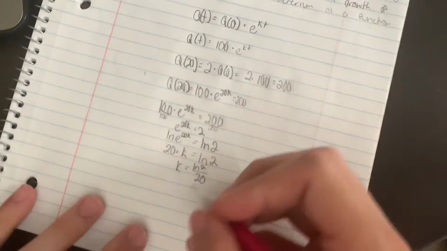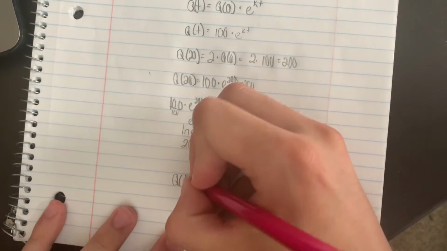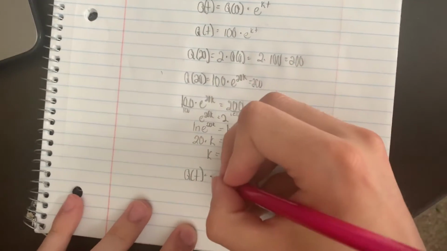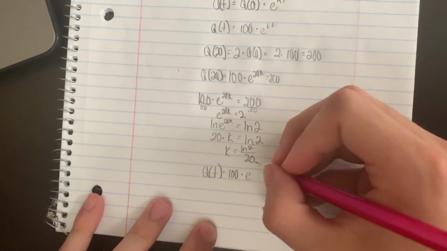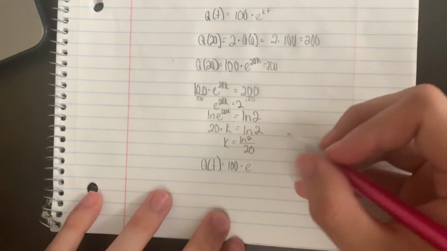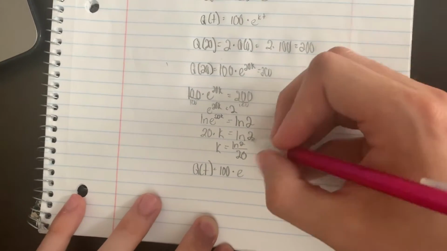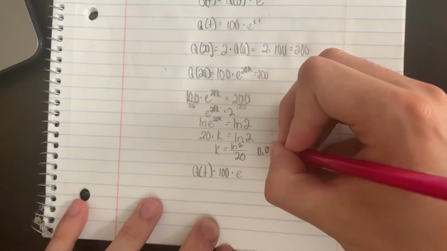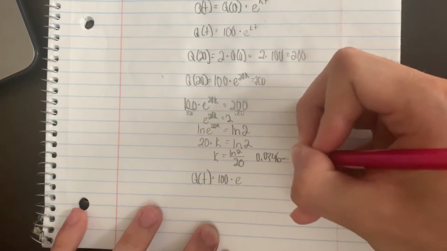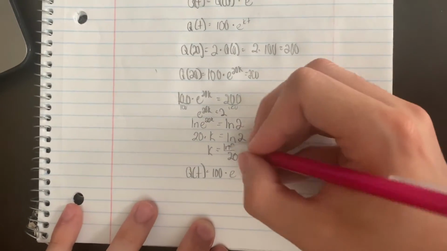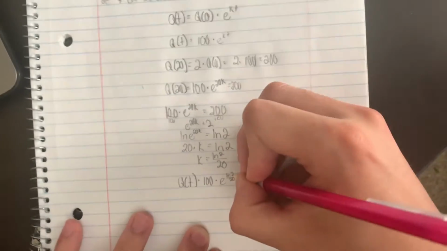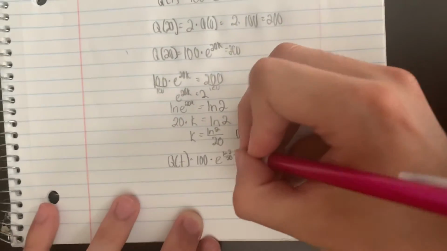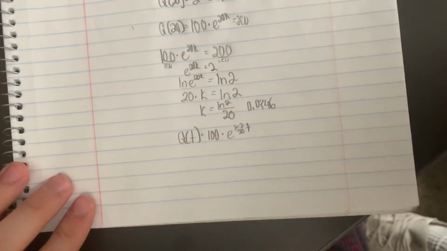And from there, we'll make our whole function. It'll be Q(t) equals the initial cell population times e to the, and this, as it turns out, on the calculator is 0.0346. So we can either put that there or do ln 2 over 20 times t. And that's your equation for A.